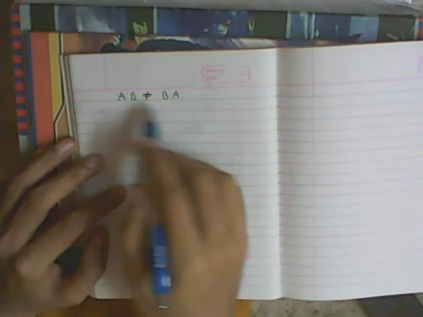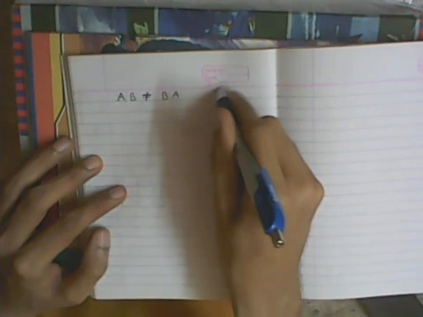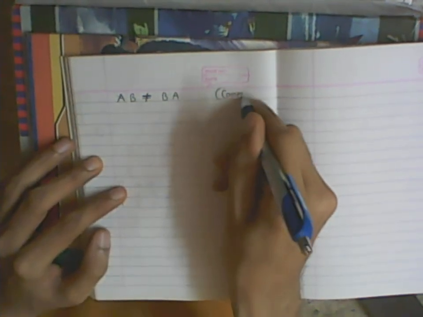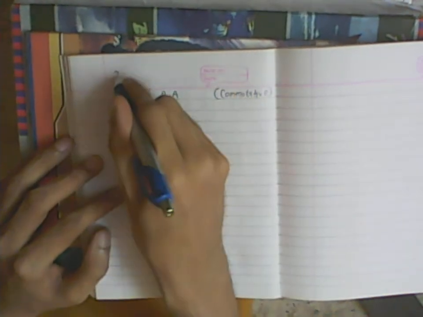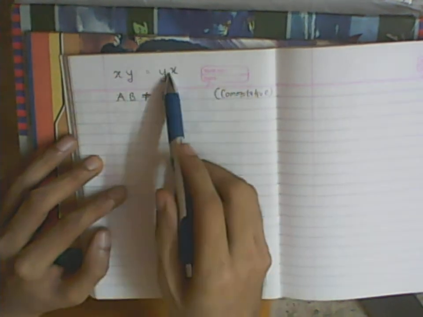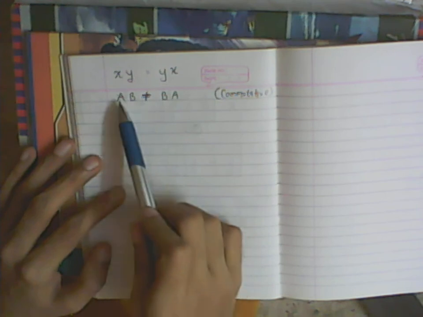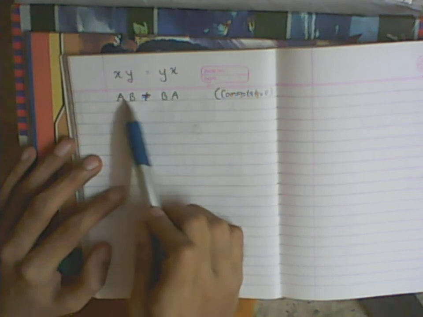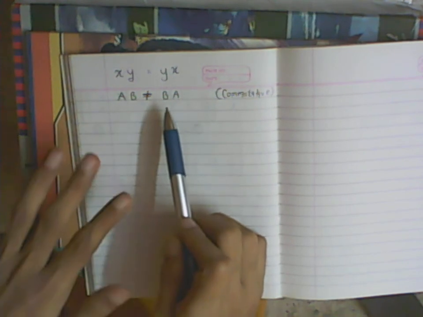This is something which we have been taking for granted. This is usually called the commutative property. While dealing with numbers, we say that x into y is as good as y into x, right? It doesn't matter which way you multiply numbers, but here you realize the fact that it matters in which way you multiply matrices because it might give you different results. So the order matters here.